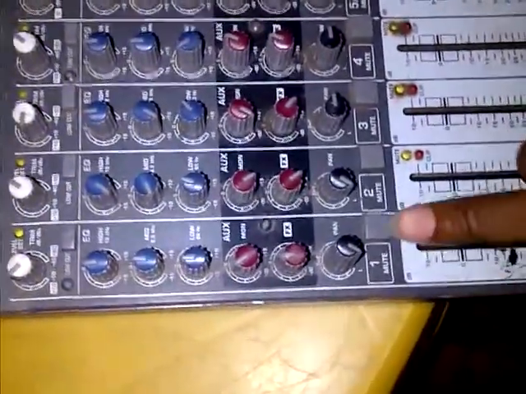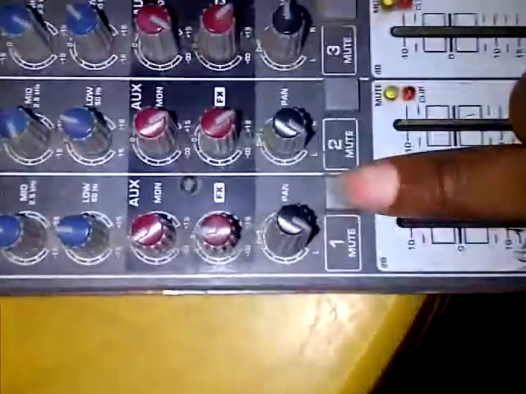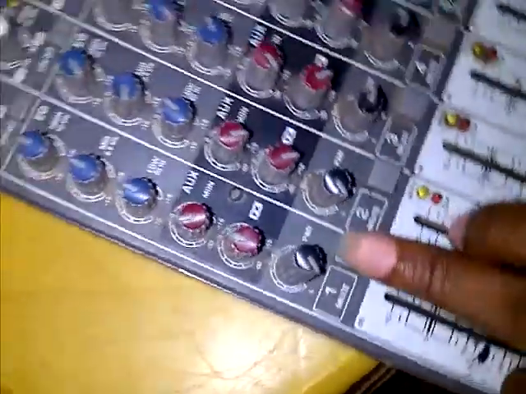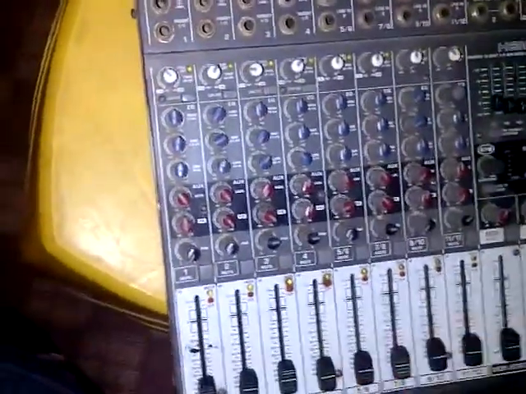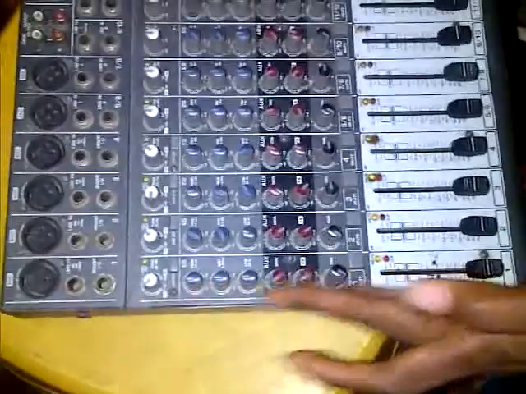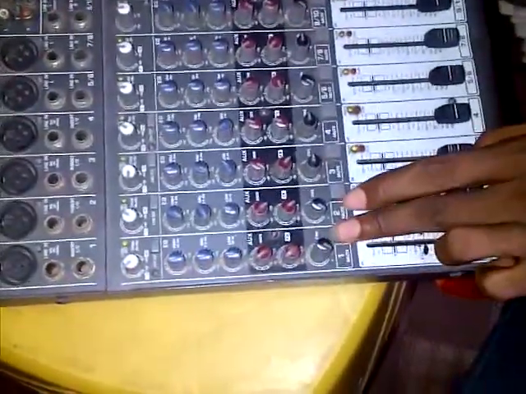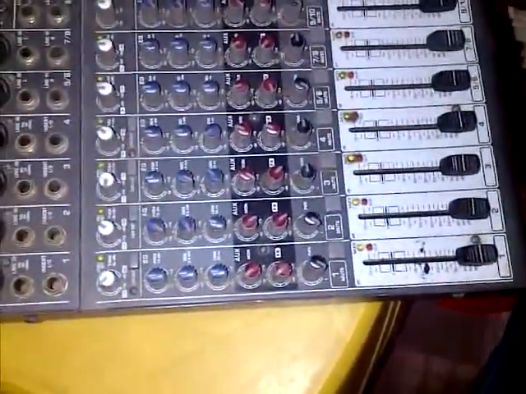That's what that does. The next button you see here is the mute. What this mute does is only mute the sound that is going out to the main out, the sound to your speakers. It doesn't stop sound that is going through the signal flow. It only pauses the sound that is going through your out speaker.